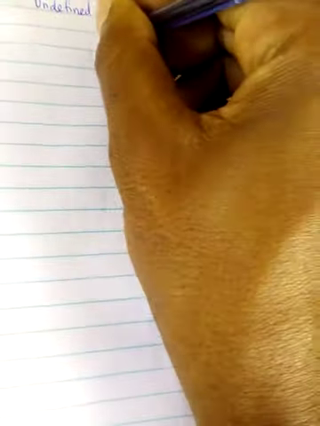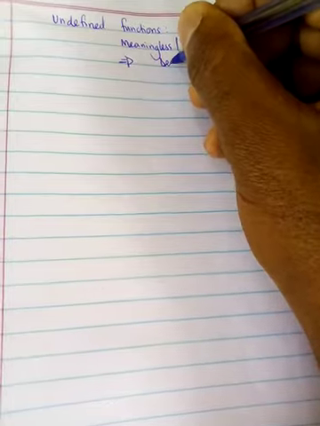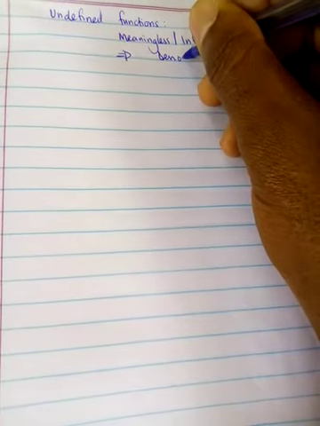So remember this, that it is a big point. Whenever they say a function is undefined or meaningless, the denominator is equal to 0.